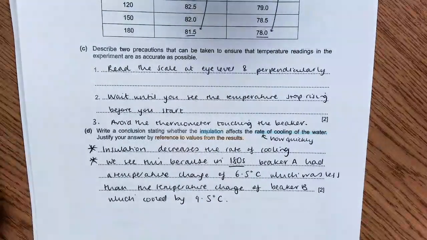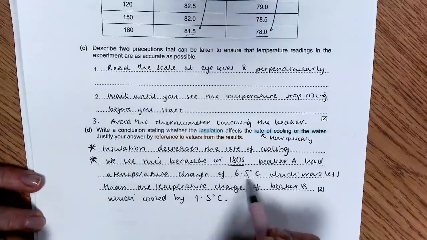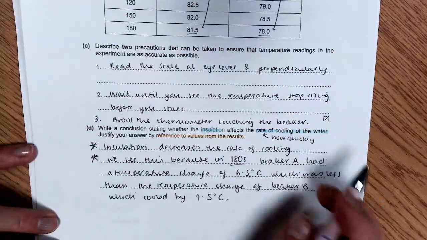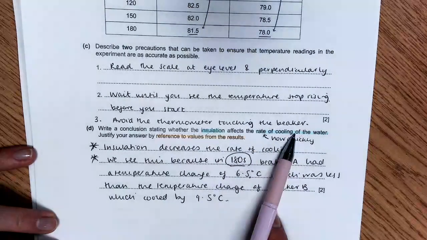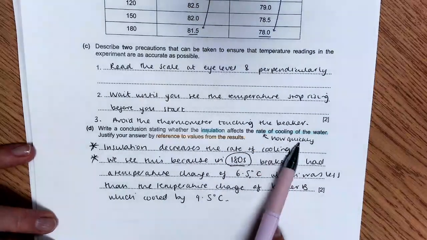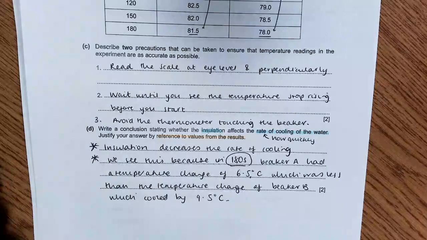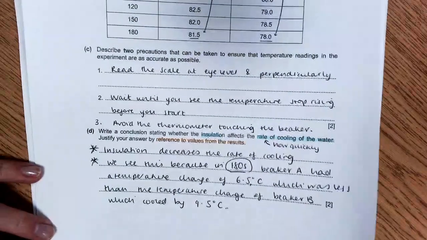Okay, so I reference the difference in the change in temperature and the time, because it doesn't ask how it affects the total cooling, it asks how quickly it happened. So I have to refer to the time as well in my answer. So that was D.